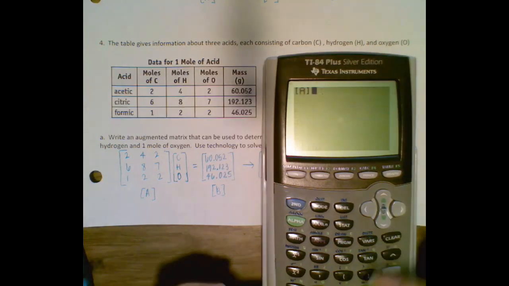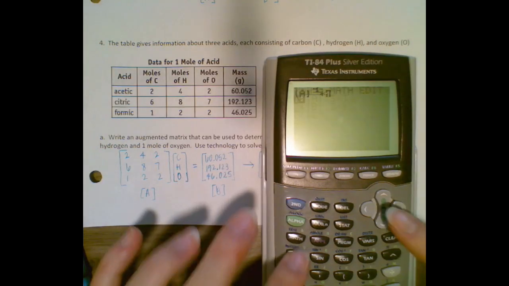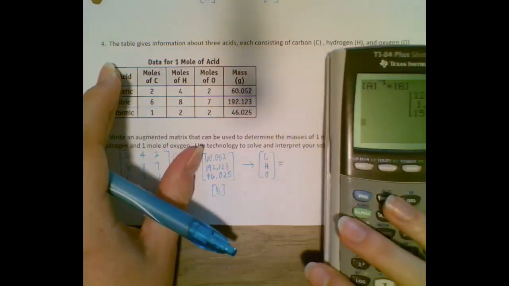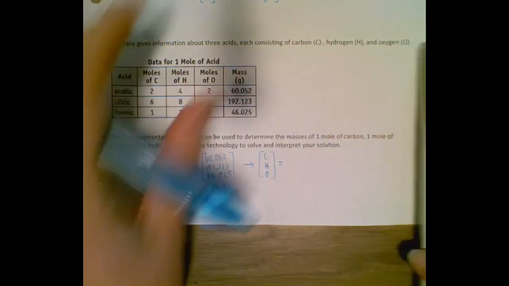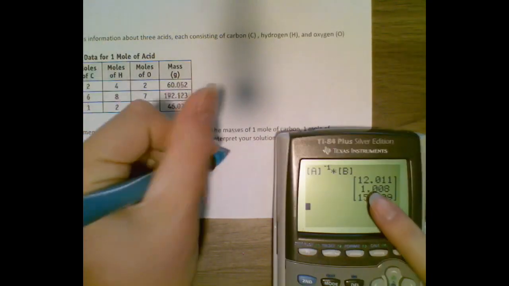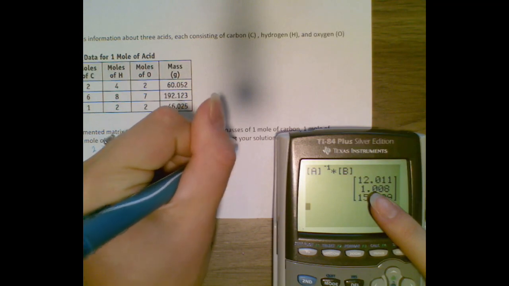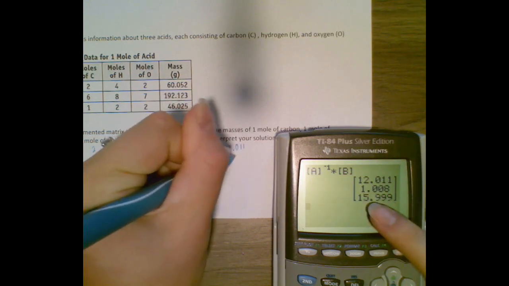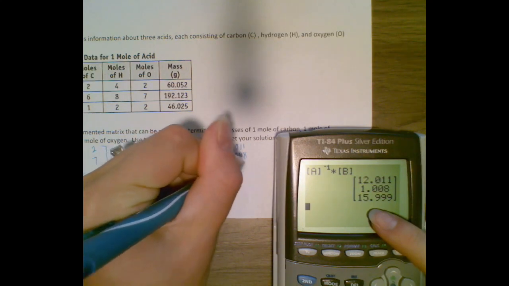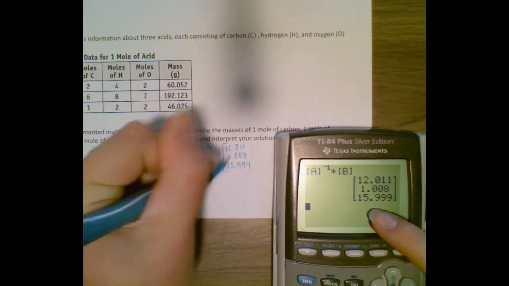Alrighty, so matrix A, the inverse, times matrix B. There's the numbers we're looking for. I'm gonna scoot that over so we can maybe see it. Okay. So 12.011, 1.008, 15.999. Okay.